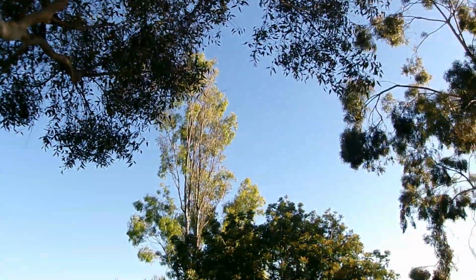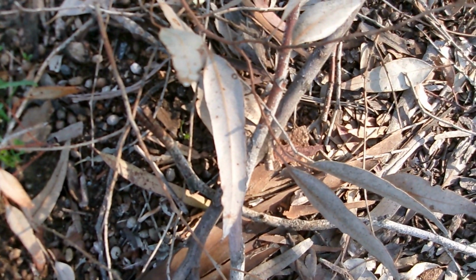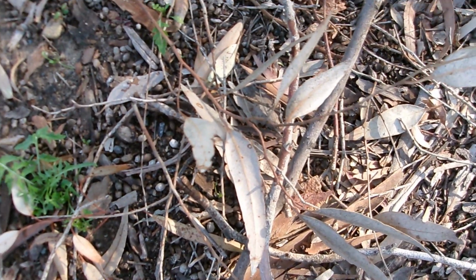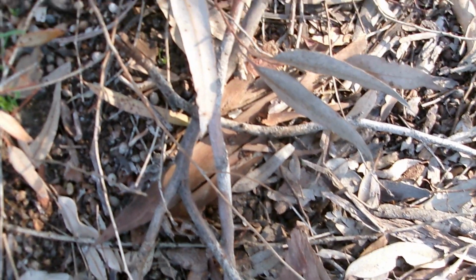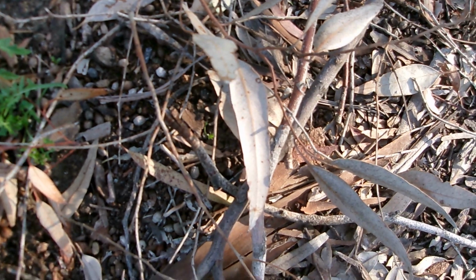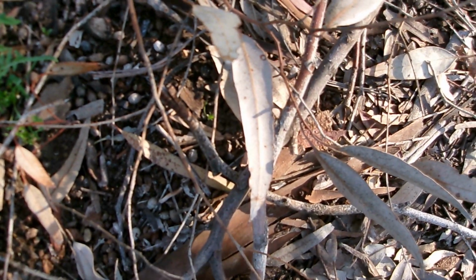to Eucalyptus camaldulensis. One thing is, you can see the leaves here. These are adult leaves, and they're not quite as narrow. They're similar, but they're not quite as narrow as Eucalyptus camaldulensis. Maybe not quite as long and not as strongly sickle-shaped, though they are sickle-shaped. This is Eucalyptus cladocalyx.